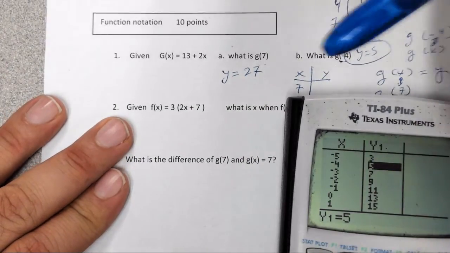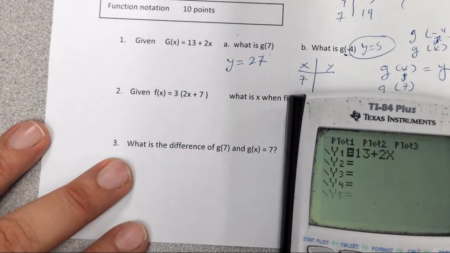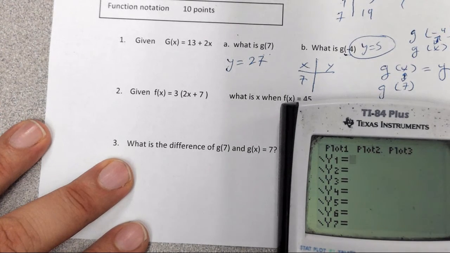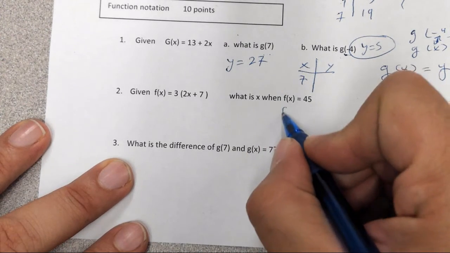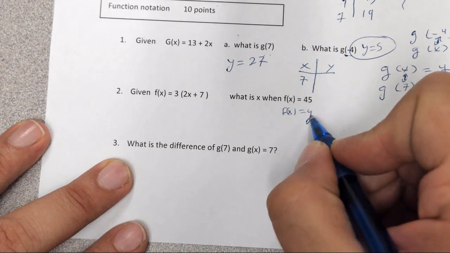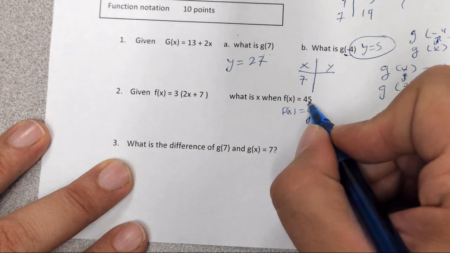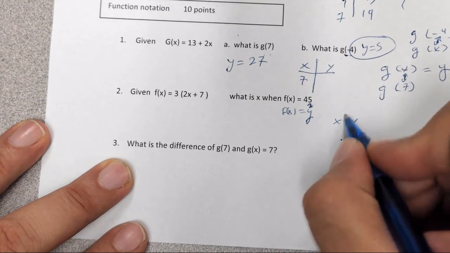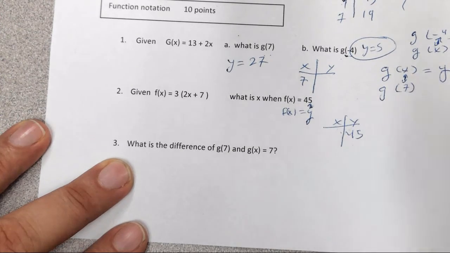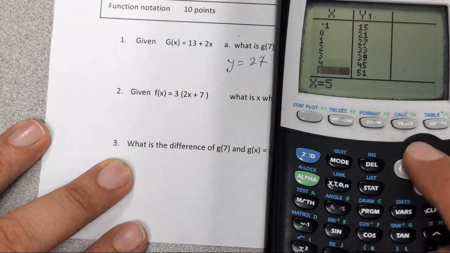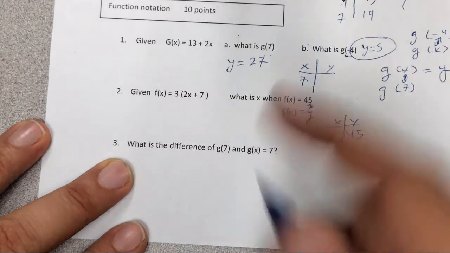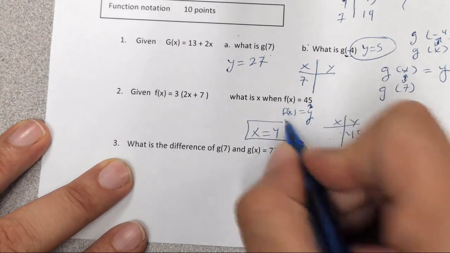Let's do it again. This one says f of x, that's the same thing as y, is 3 times the quantity 2x plus 7. And you go to the table. And now I'm looking for f of x equals y. Now notice, the 45 is on top of y. So I'm going to go look in the table, wherever I can find 45, under the y. There it is. It's wherever x equals 4.